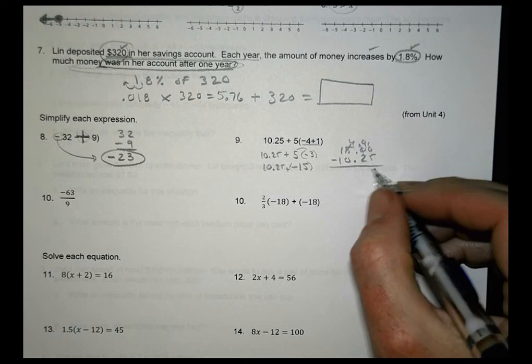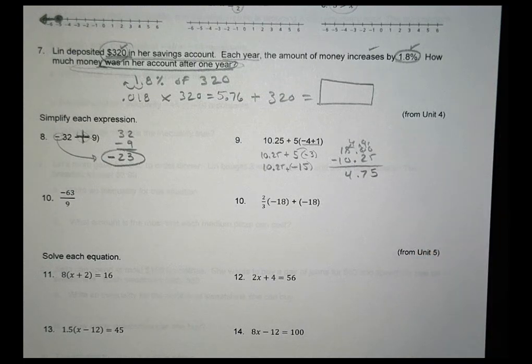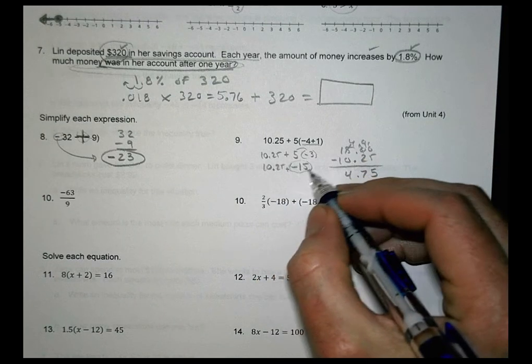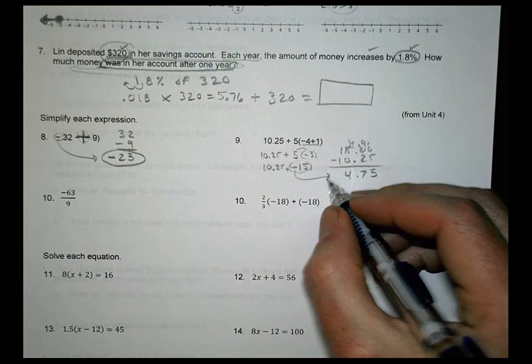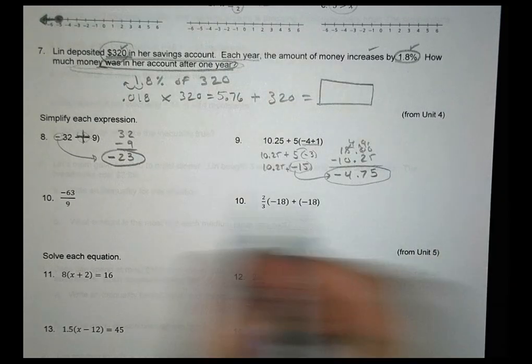So 10 minus 5 is 5, 9 minus 2 is 7, 4 minus 0 is 4. So we have 4.75, but I'm not done yet. This is a large negative number added to a smaller positive number. So we're going to keep the sign negative there for our solution. Okay, so that's a great little problem there.